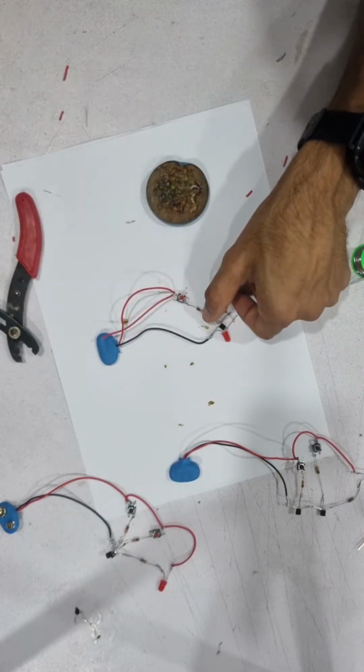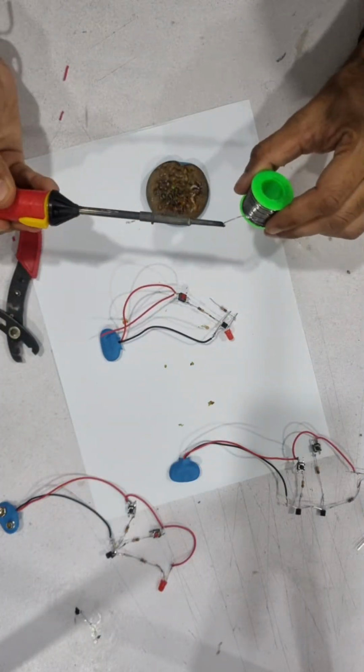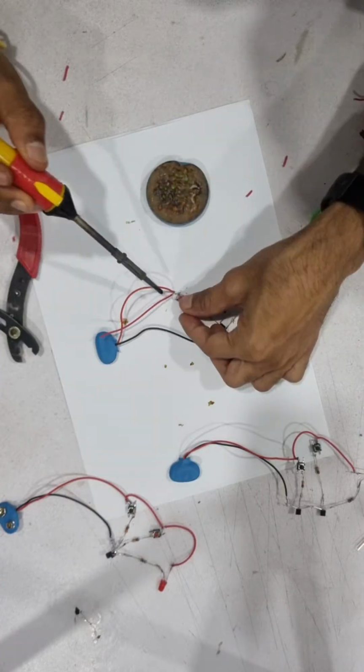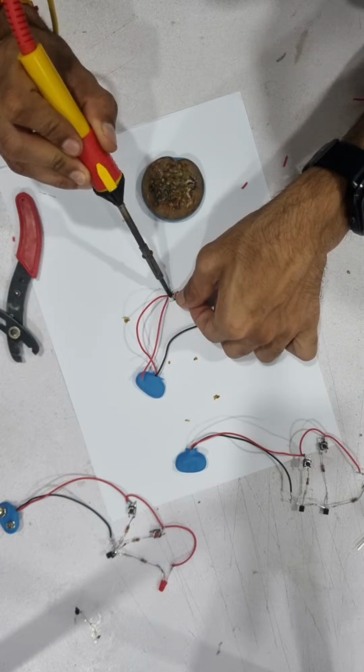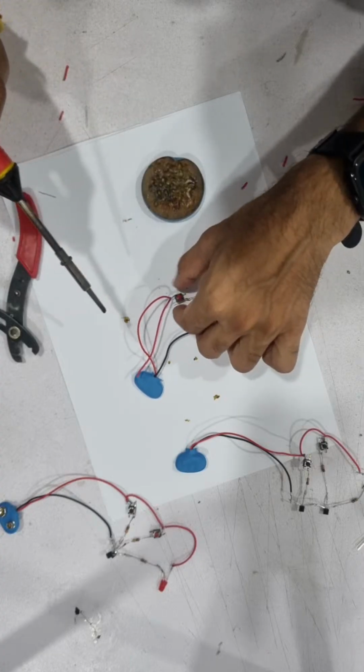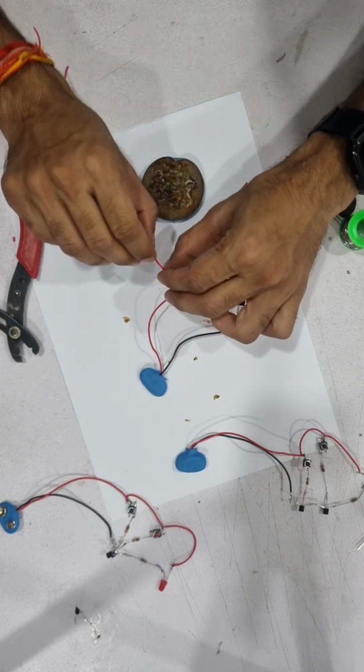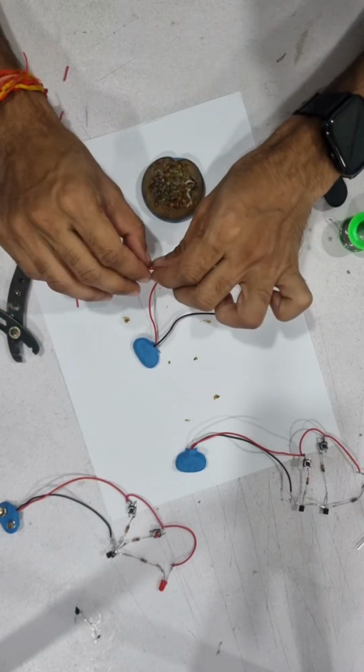Like this. And the other side I'll connect to the resistors.